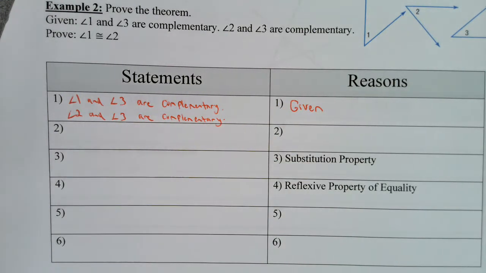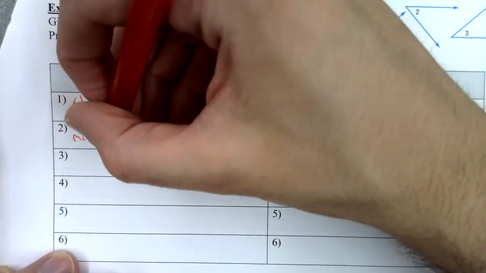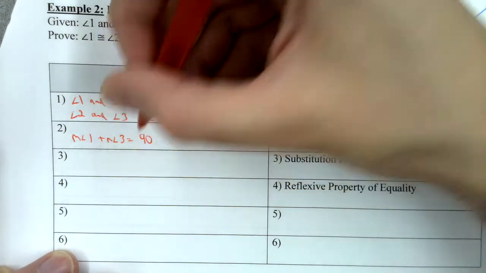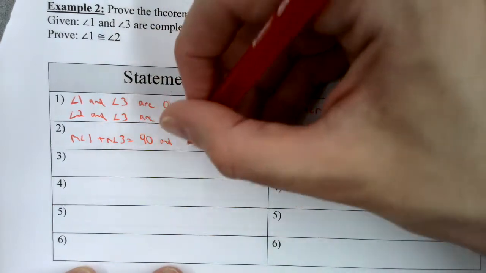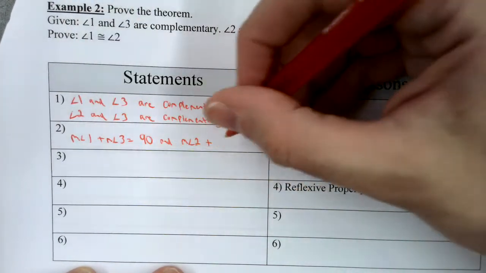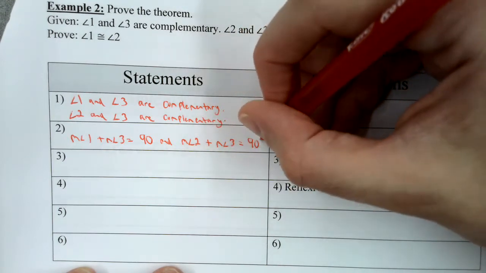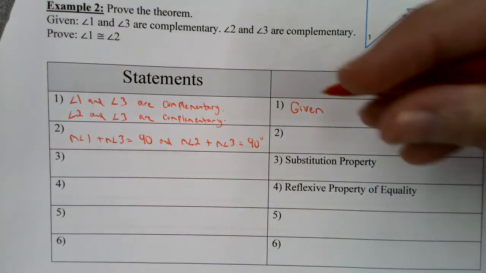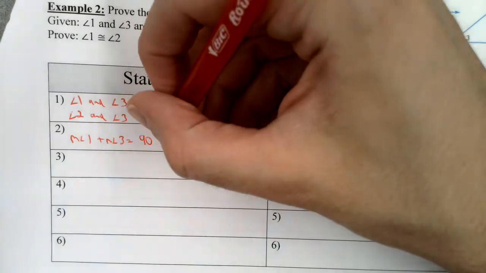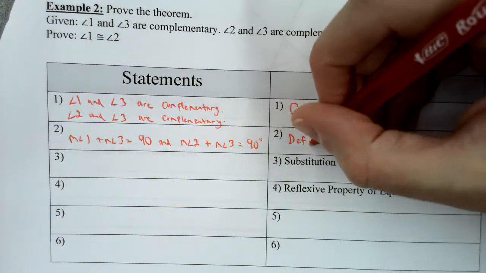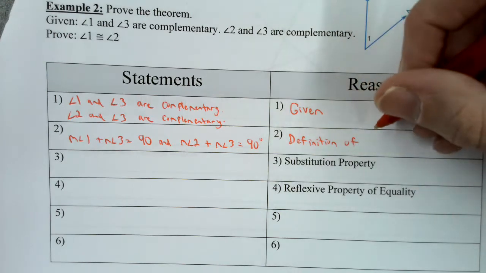If 1 and 3 are complementary, then the measure of angle 1 plus the measure of angle 3 has to equal 90 degrees. And if 2 and 3 are complementary, the measure of angle 2 plus the measure of angle 3 has to equal 90. That's the definition of complementary angles. If you're ever not sure what the reason is, or whether it's a property or a theorem, just put definition of something. This is called the definition of complementary angles. They're complementary, so they add to 90.